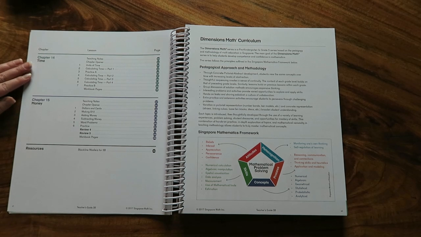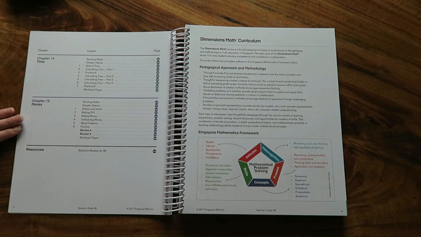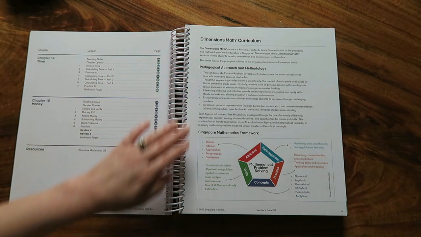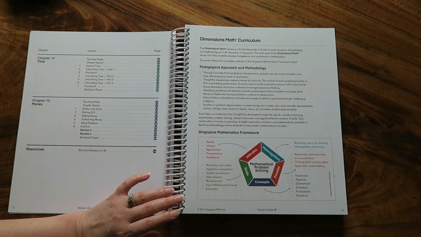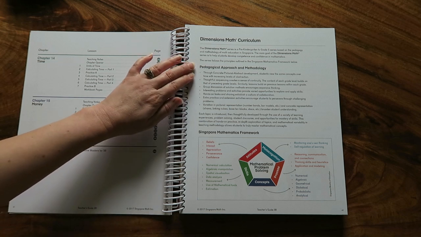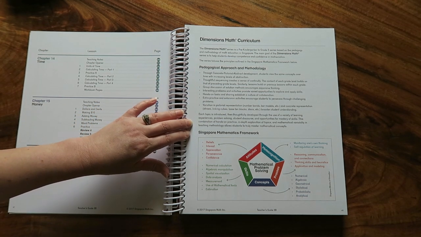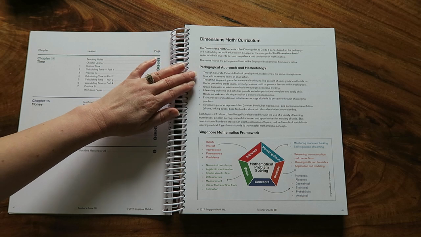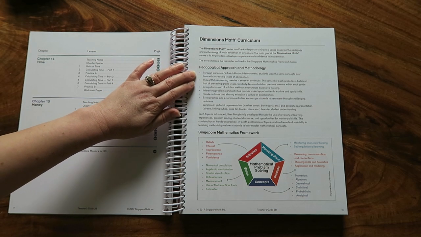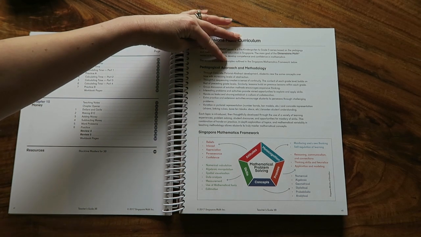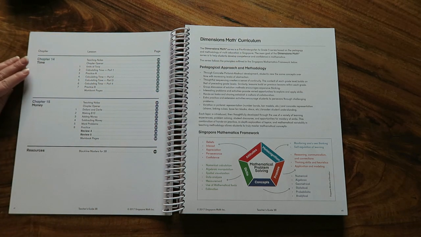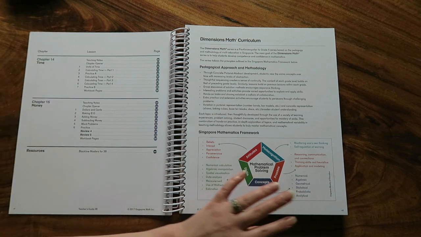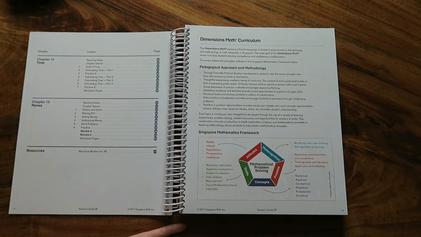We have chapter 14, which is time, and chapter 15, which is money. And here is some information on what makes Dimensions by Singapore so special in my opinion. This is the approach and methodology they take, through concrete, pictorial, then abstract. So it starts out very concrete, then it goes to pictures, and then it goes to abstract, learning within each chapter. And I'll show you more as we flip through this.